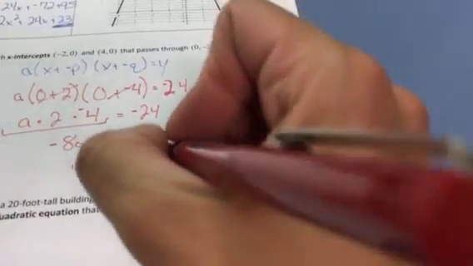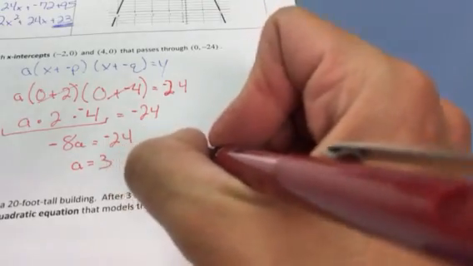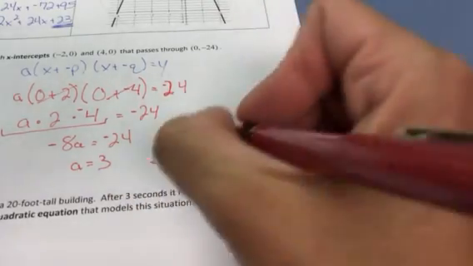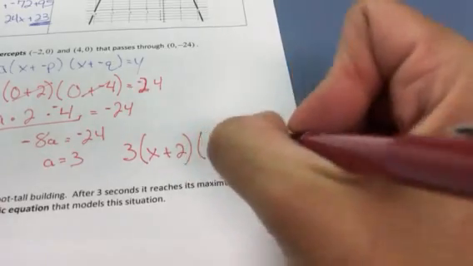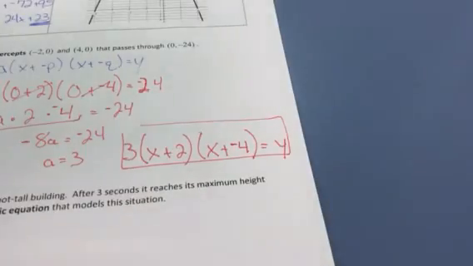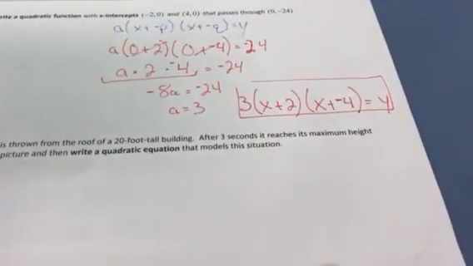So when I'm ready to write this, I'm going to have a. X is left alone with the opposite of p. X in the opposite of q. And then equaling y. All right, so let's go to number 11.